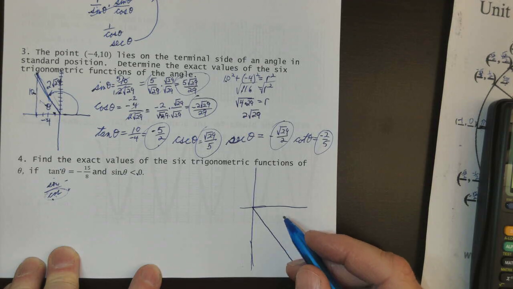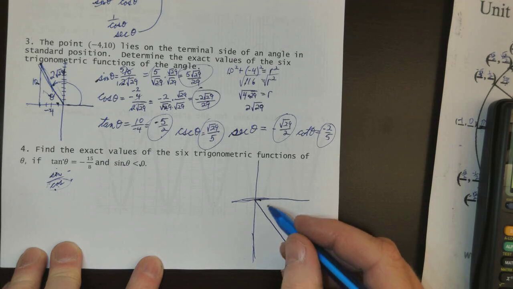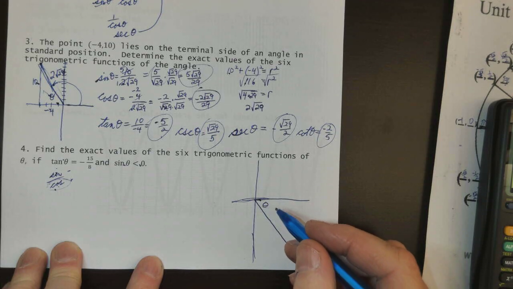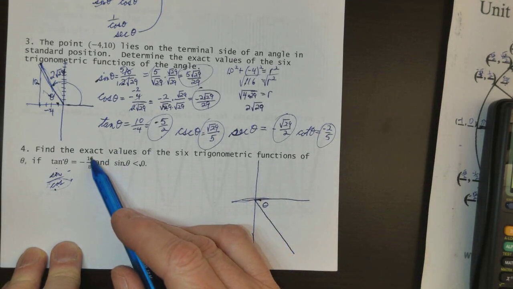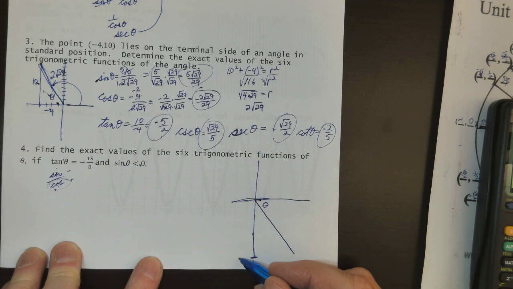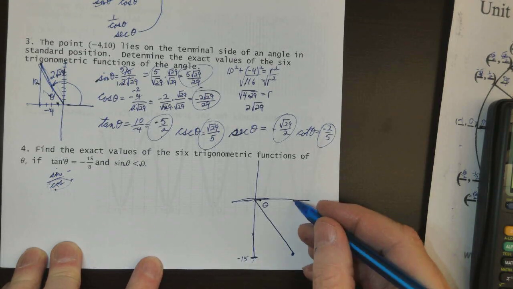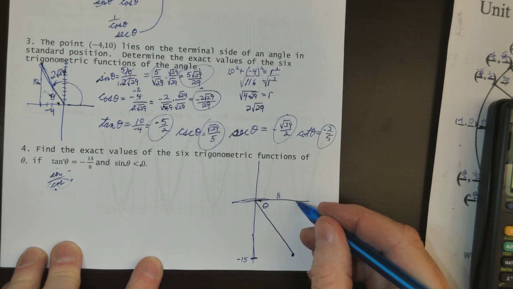With our angle, we'll put our theta here, and that's sine over cosine indirectly, so I'm going to put negative 15 down here, and then 8 right here.